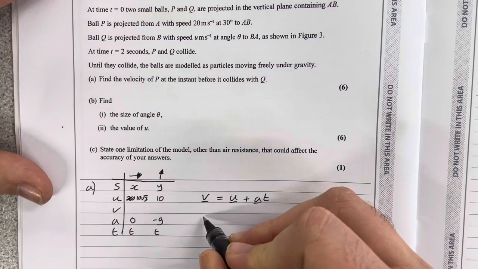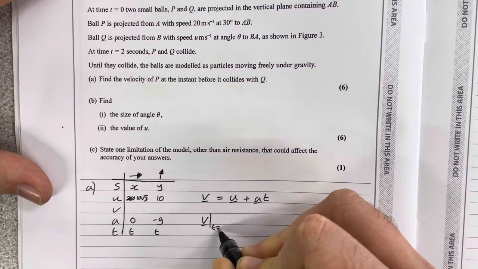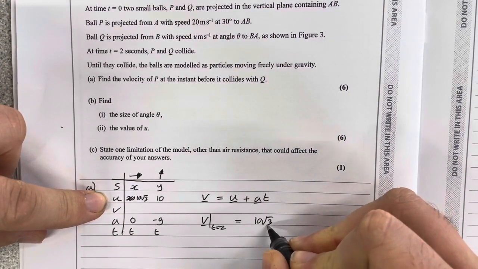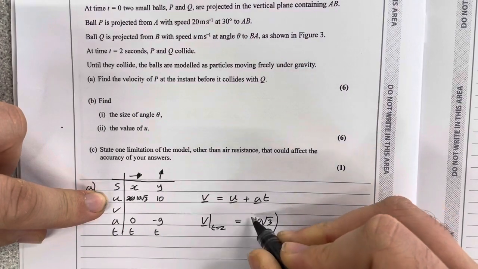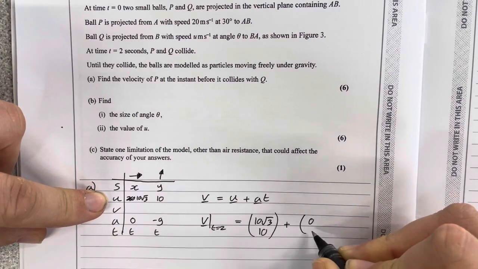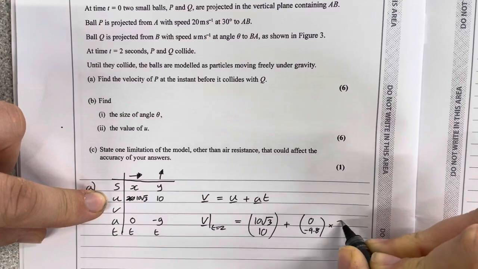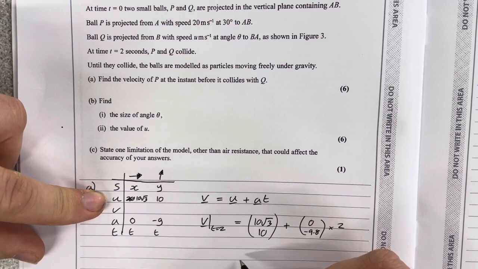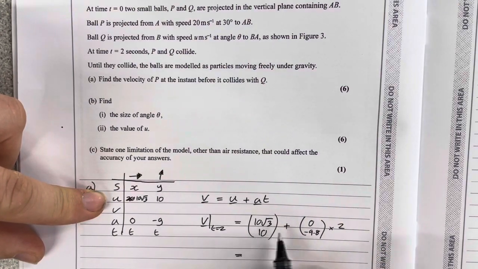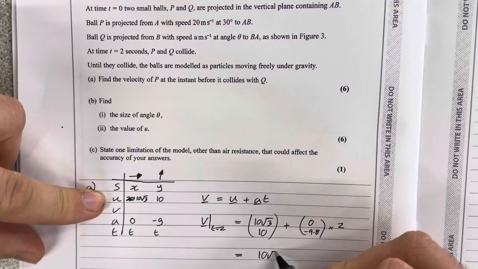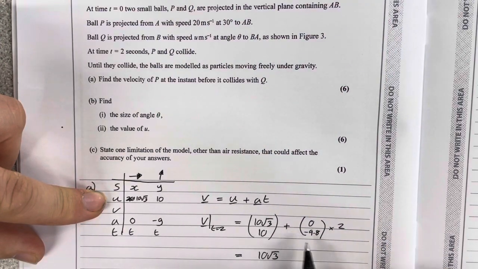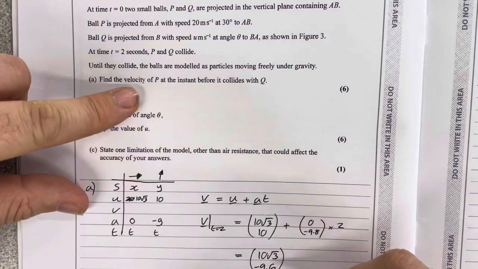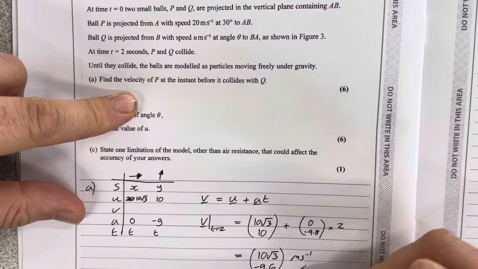So, velocity when t is 2 is equal to the u, which is (10 root 3, 10), plus the acceleration, which is (0, minus 9.8) times 2. Okay, so that's going to give us the velocity of P. And 10 root 3 plus 0 is still 10 root 3. And 10 minus 19.6 is minus 9.6. And it's asked for the velocity, so therefore we leave it as a vector. Job done.